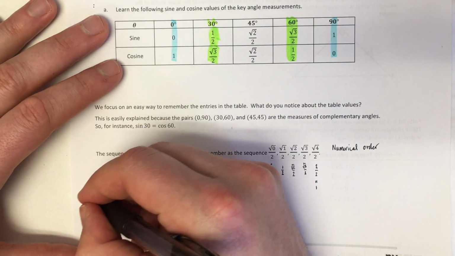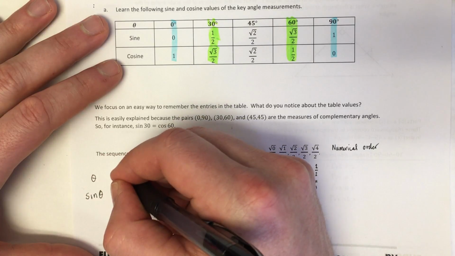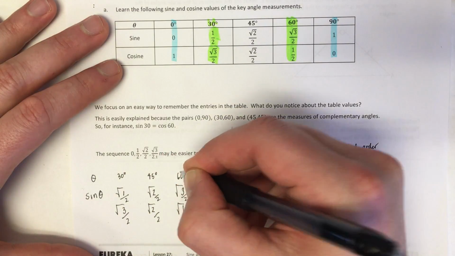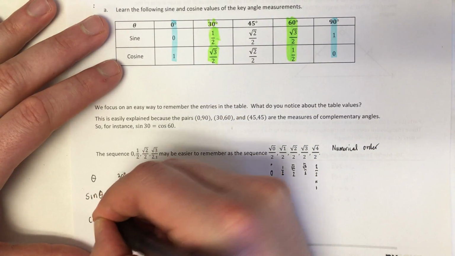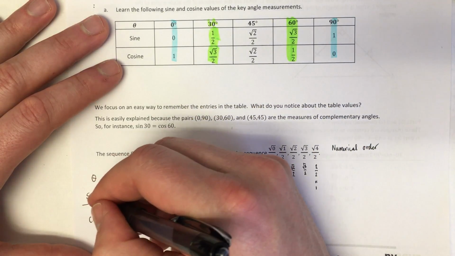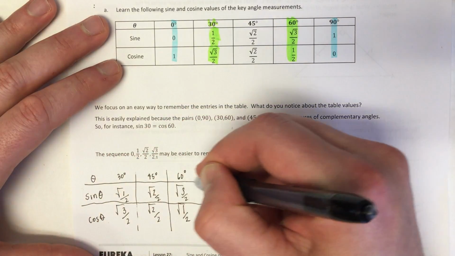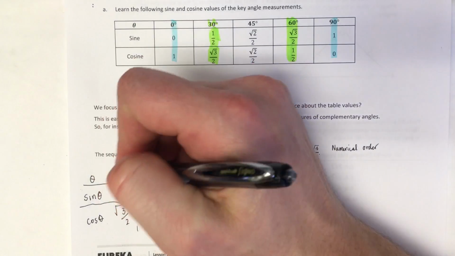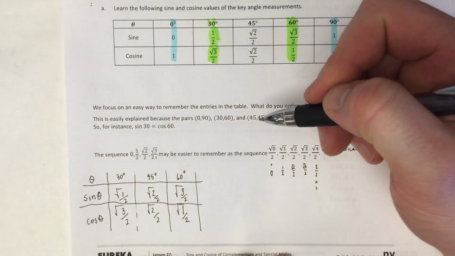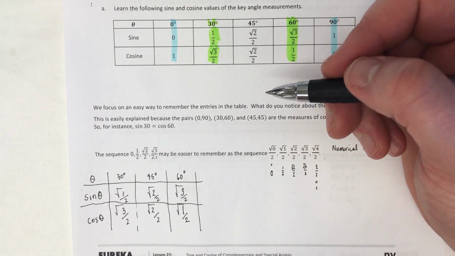The first row is your sine of theta, if theta is equal to 30 degrees, 45 degrees, and 60 degrees, and here's your cosine of theta. It's just a table to help you stay informed and organized. Notice it doesn't give you the value of 0 and 90, but it's just another way. It's got a pattern to it though.